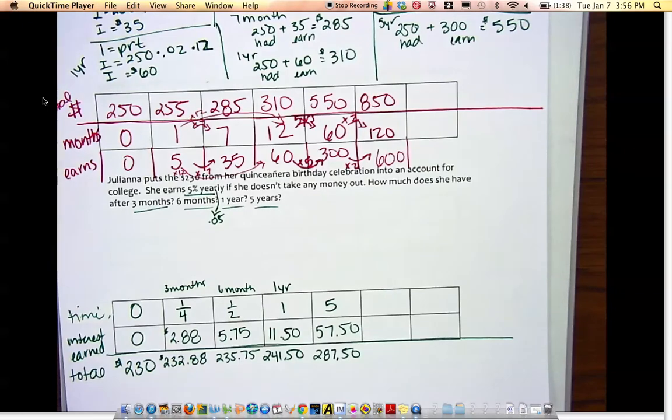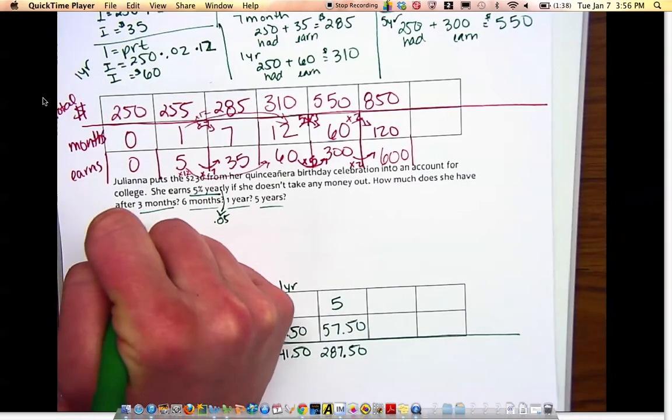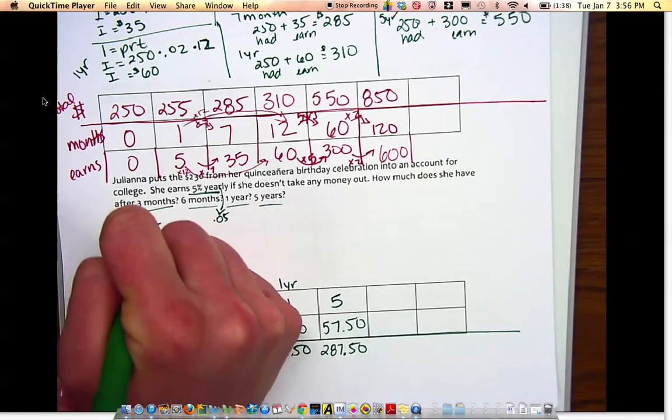So that's using a ratio table to keep my information organized. I can do the same thing using a number sentence just like I did in the previous problems. So let's do 3 months. Okay, so I equals PRT.